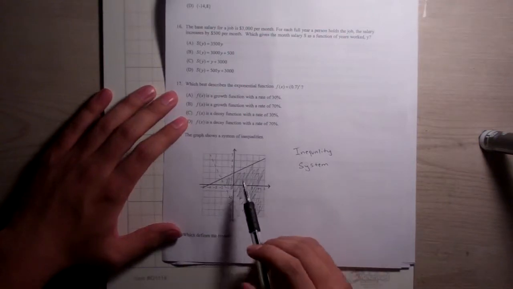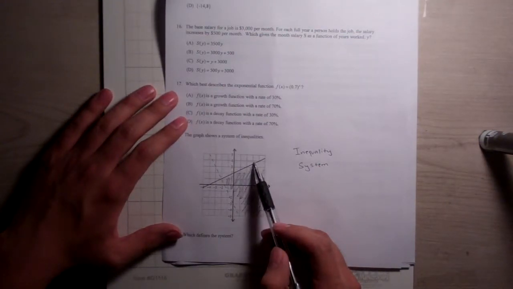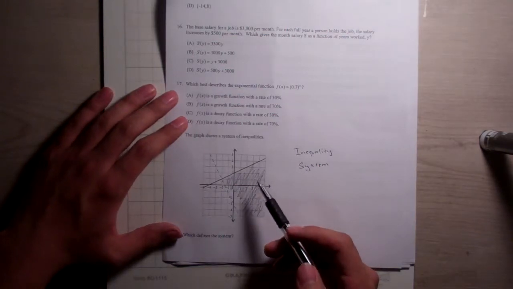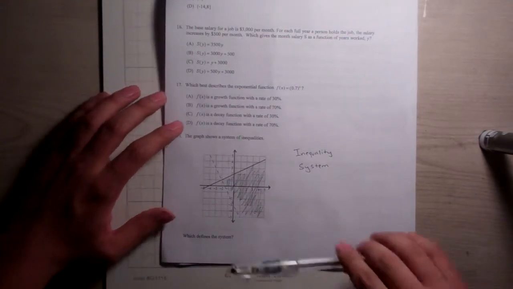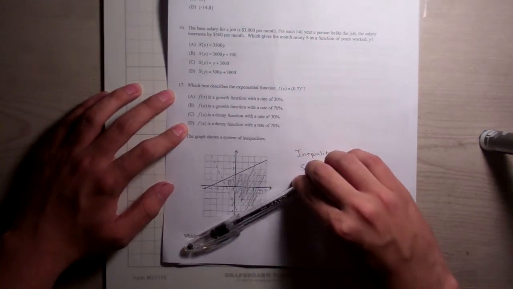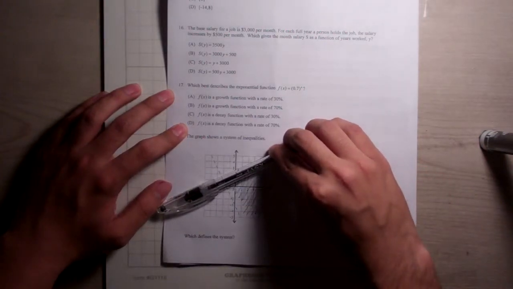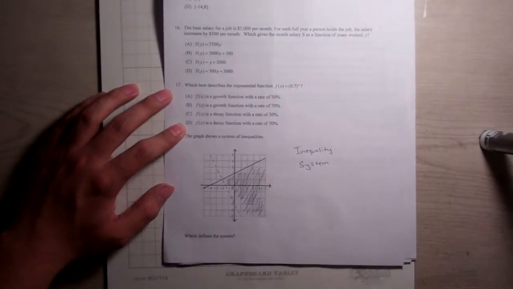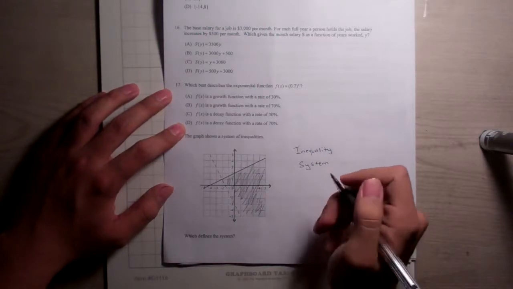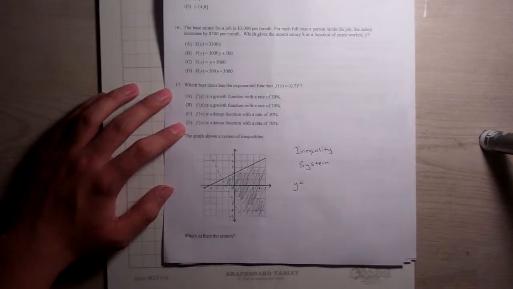Alright, now looking at this problem, I'm going to focus on this line right over here. It's a solid line. So we generally want these inequalities in slope-intercept form. Now if I look at this, I'm shading right over here. Even though our solution is this region, I'm shading below the line. Well, if it's below the line, that means it's going to be less than. So just to start off, let's put y is less than.